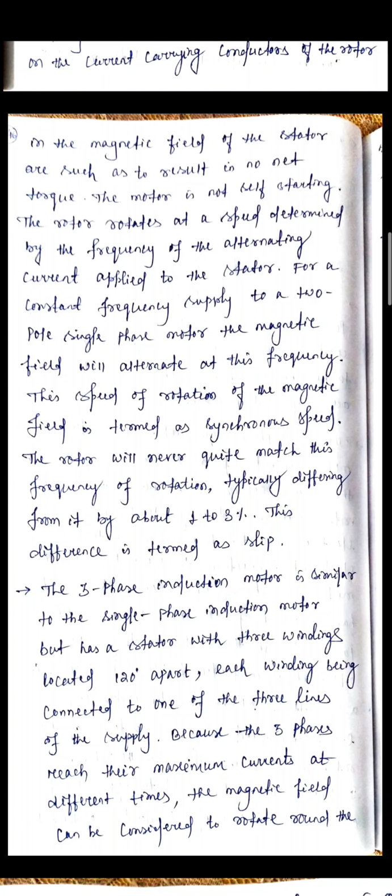For a constant frequency supply to a two pole single phase motor, the magnetic field will alternate at this frequency. This speed of rotation of the magnetic field is termed the synchronous speed. The rotor will never quite match this frequency of rotation, typically differing from it by about 1 to 3%. This difference is called the slip.